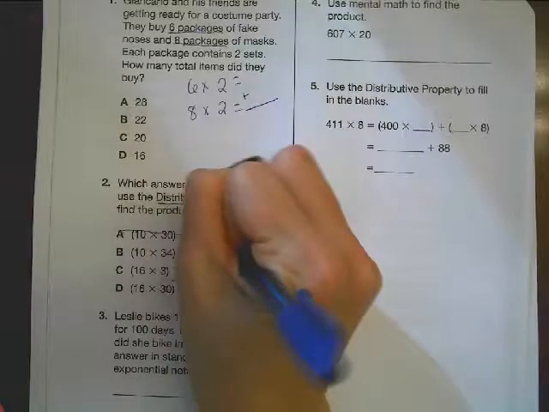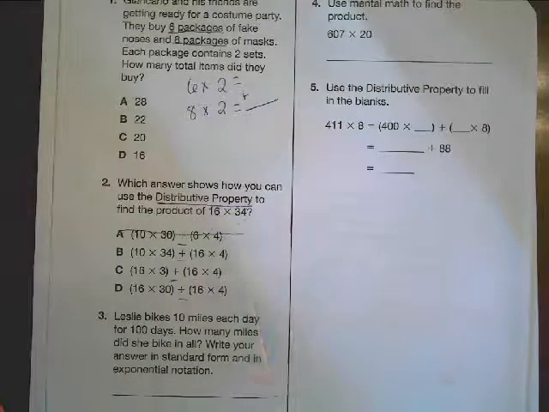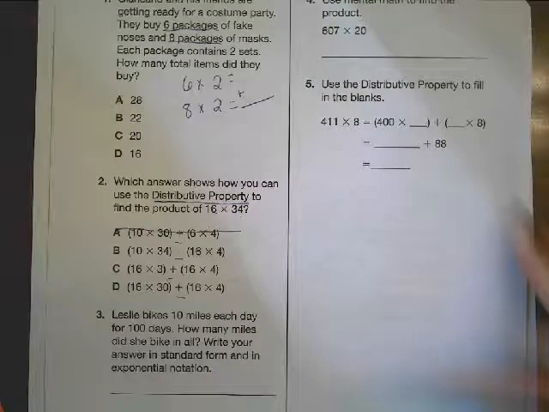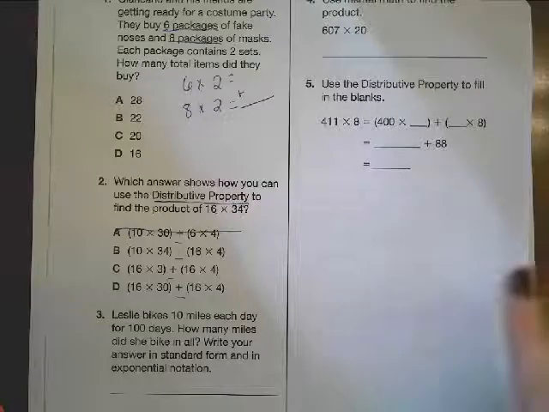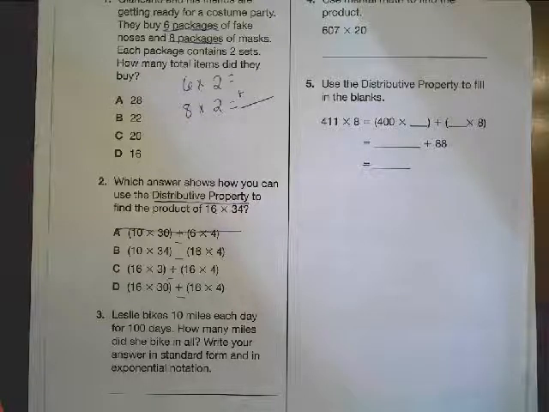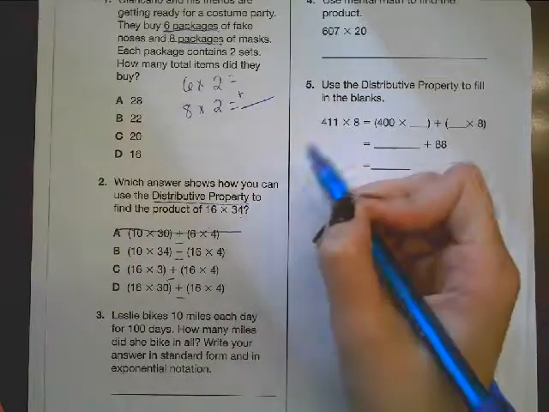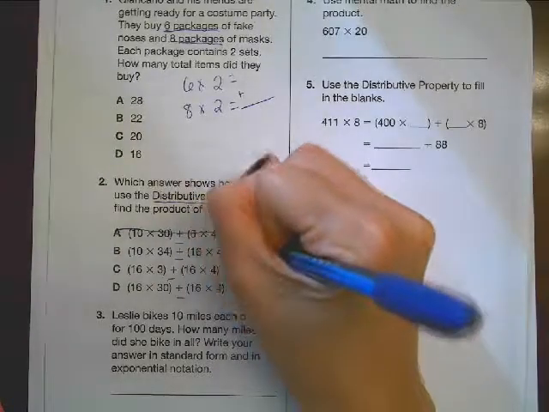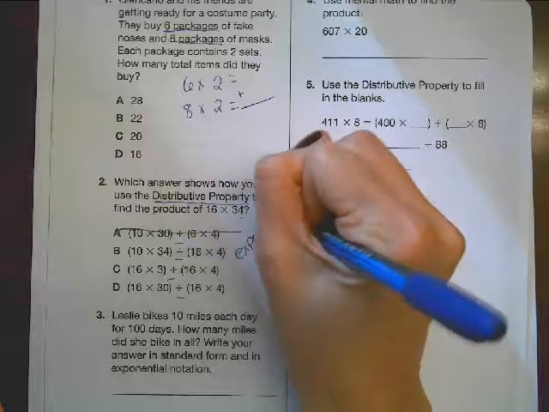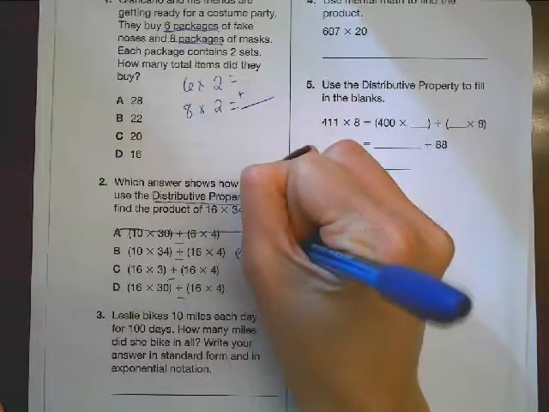So I'm going to go ahead and mark out A for you, and you will have to decide out of these 3 choices which is the one that keeps one of the factors the same and breaks up the other factor. When you break them up, make sure you're breaking them up according to their expanded form. That's the value of each digit.